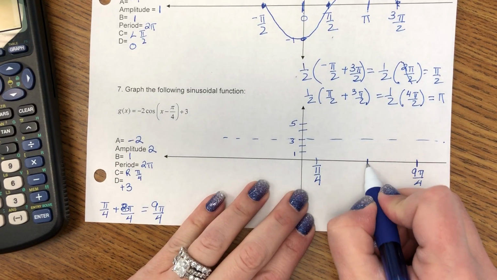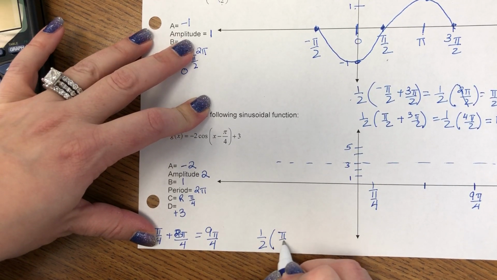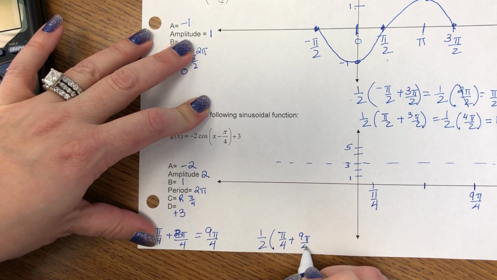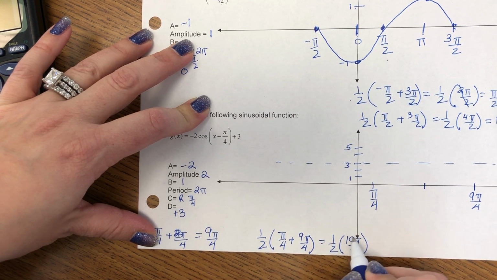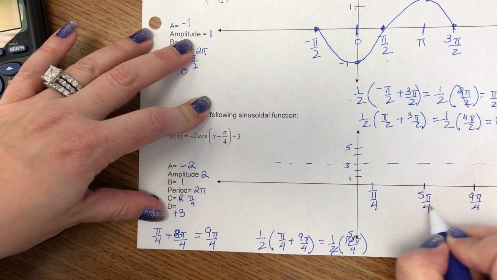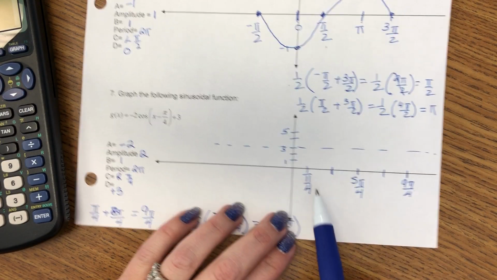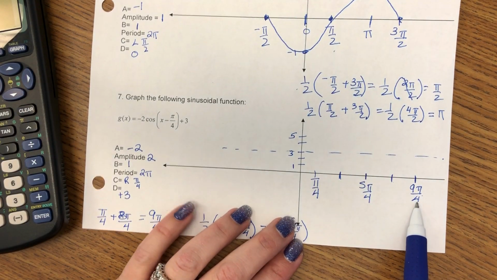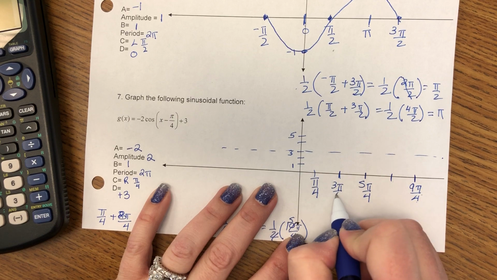Then I need the middle, so I'm going to do half of pi over 4 plus 9 pi over 4, which is half of 10 pi over 4. So 10 and 2 reduces, and this is 5 pi over 4. And then you have a choice for the other halves. You can look at the pattern and say, okay, since they are common denominators, what's halfway between 1 and 5 would be 3. So this is 3 pi over 4.